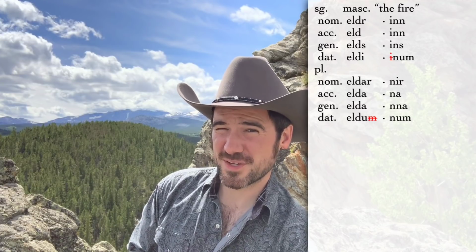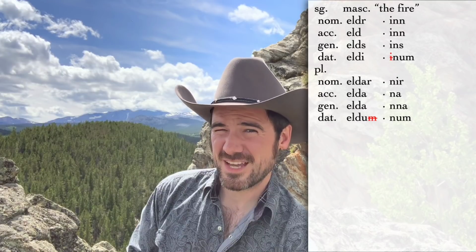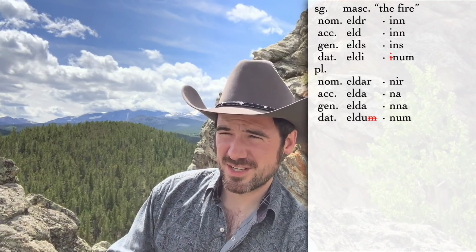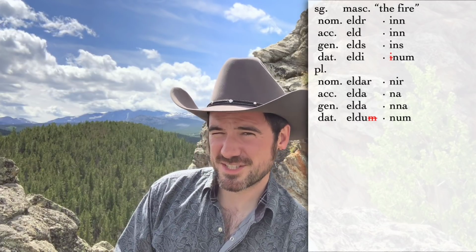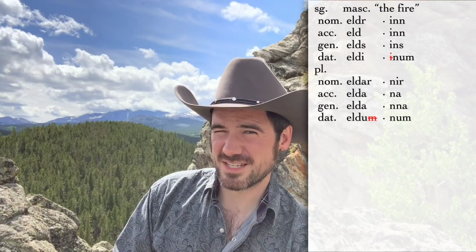You have to inflect the noun first and then inflect the article to go with it. So, to say the fire's flames as opposed to a fire's flames, you have to say elds with it in the genitive and then ins with the article in the genitive too, eldsins.